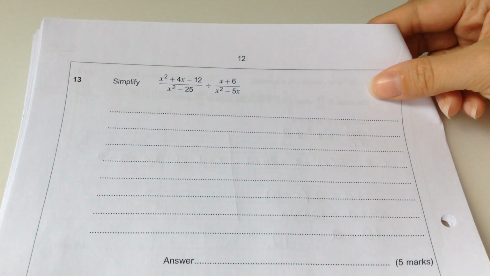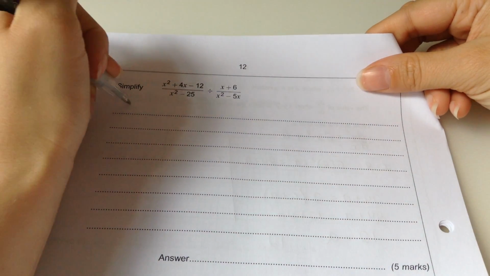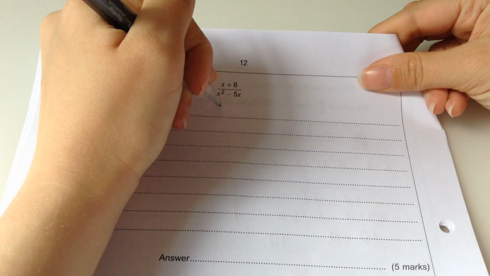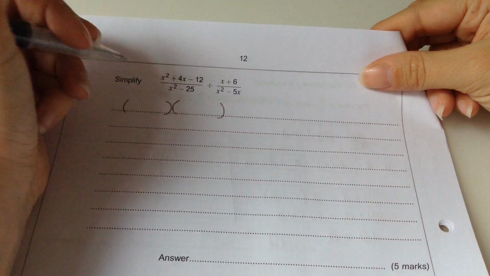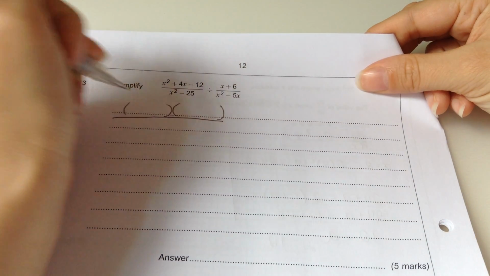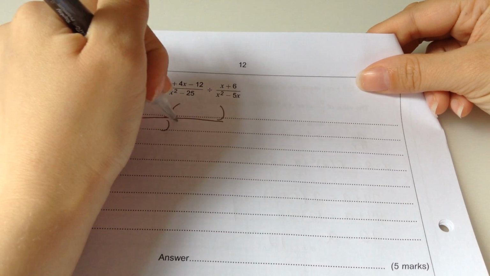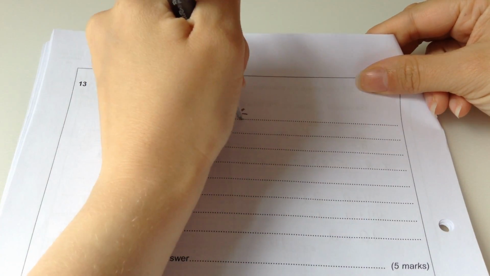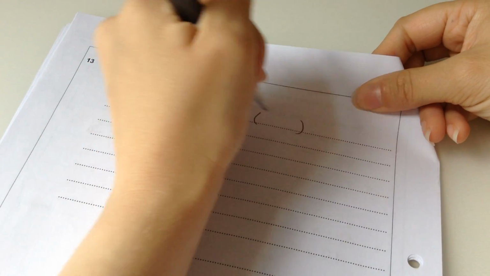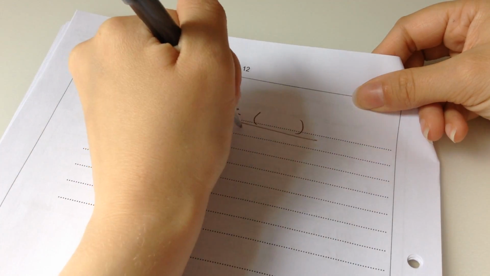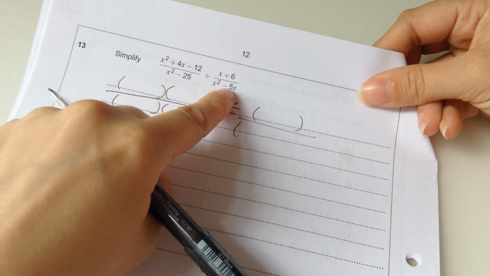Simplify. This looks very similar to what was on your GCSE paper 2, I think it was. Right, so simplify, of course, means factorise. So I'm going to go to town here, factorise everything. That's going to be a single bracket, isn't it?